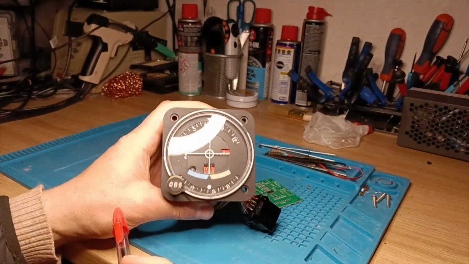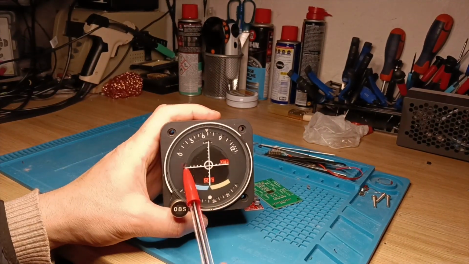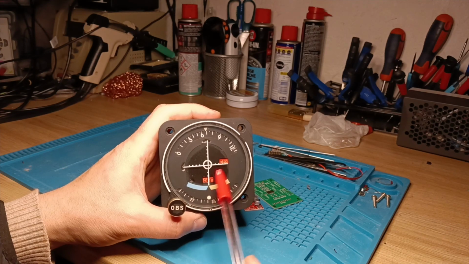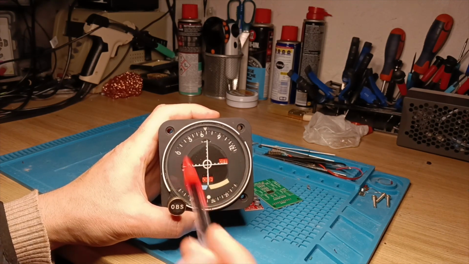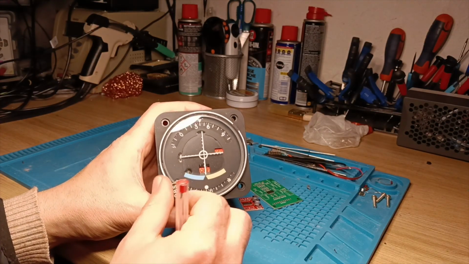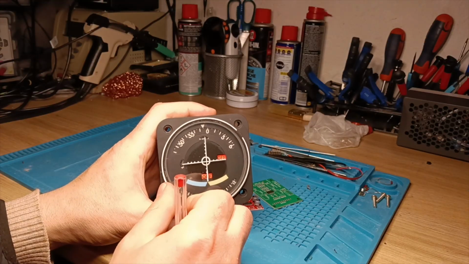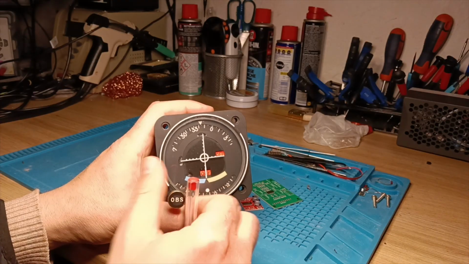It's going to be interesting to see this interface, not really for the needles and the flags, because this, you're going to see, is very easy. We just use PWM. But especially for the OBS knob here, which is the one used to select the VOR course.